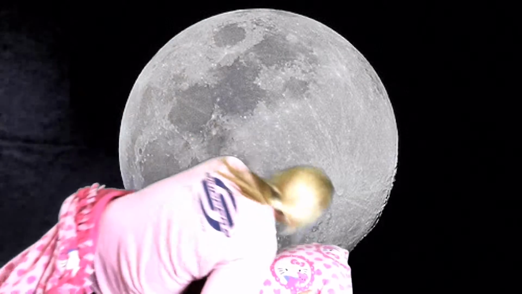Why is the moon so big? Why does it look so different from when it did last week? Oh.